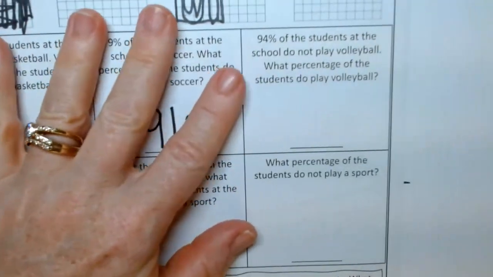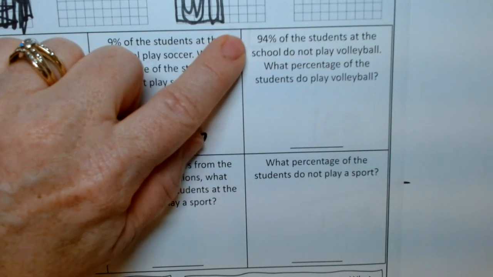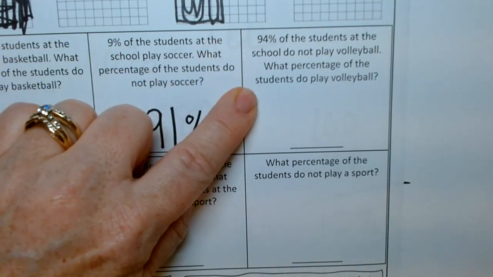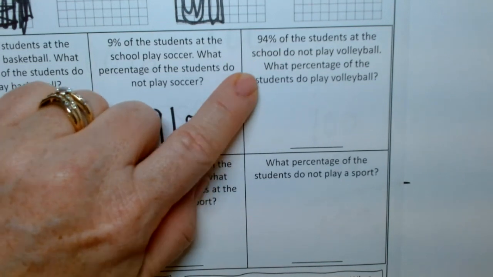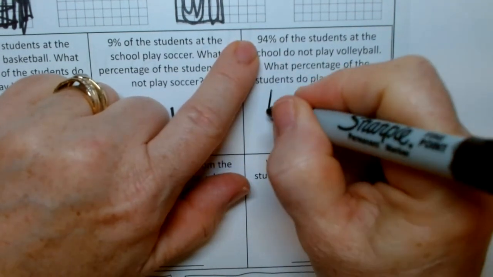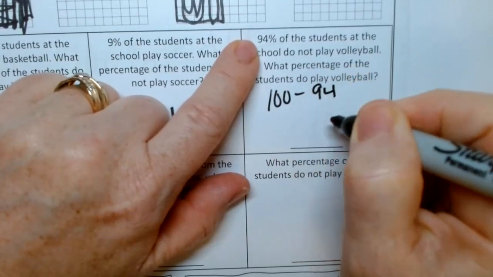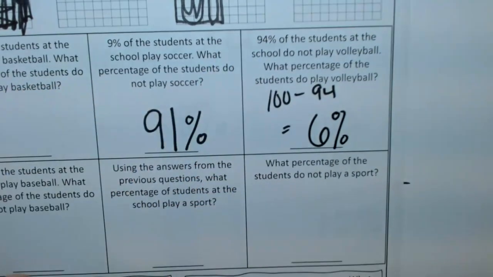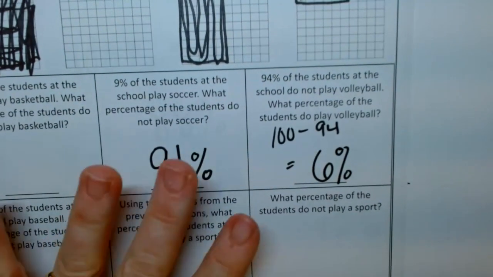How about this one? Can you do this one in your head? 94% of the students do not play volleyball. What percent do? 94% don't play volleyball. How do you get from 94 to 100? So 100 minus 94 is 6%. All right, so I'm going to let you finish that one.